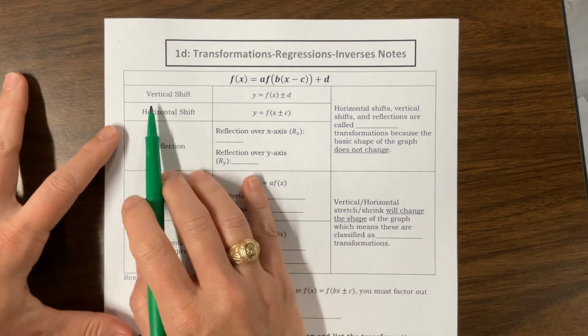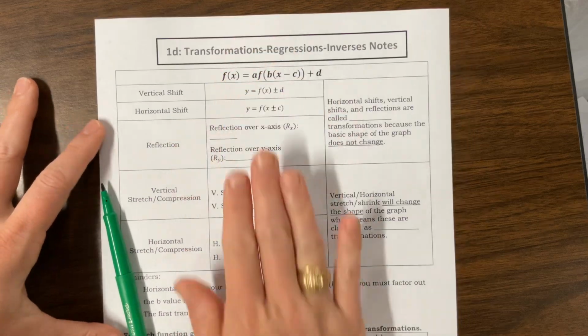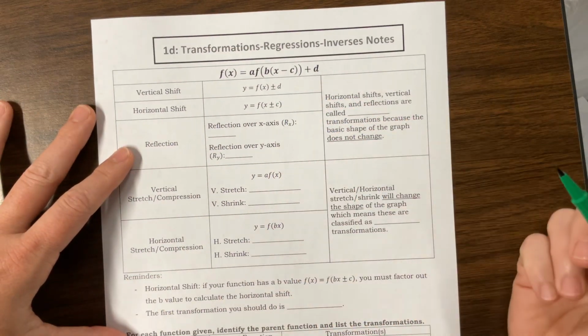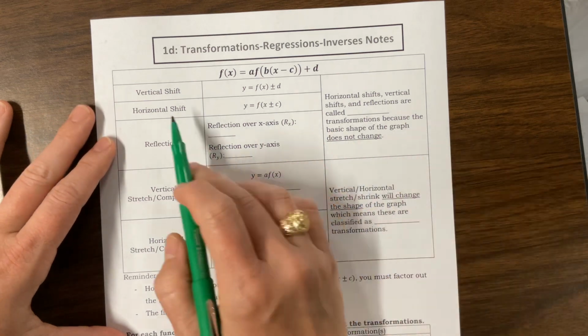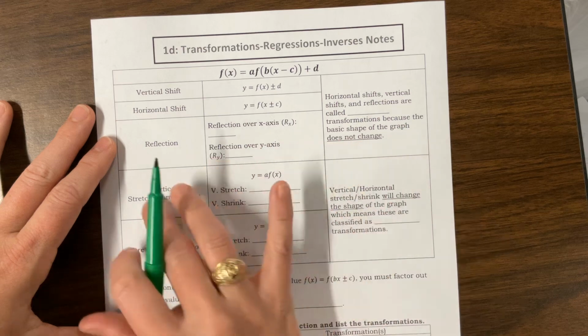Here we go. So a vertical shift is something that's going to shift the graph up or down. And so we have this plus d that shows up here on the outside. A horizontal shift is going to shift us left or right inside.